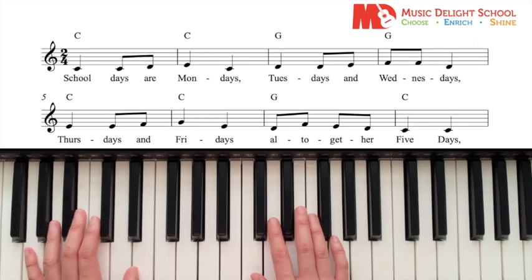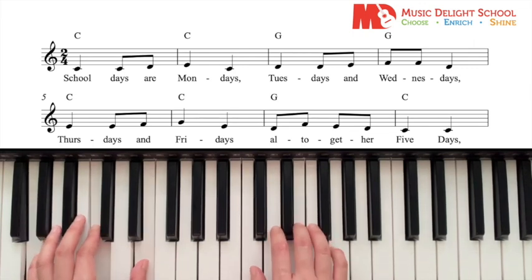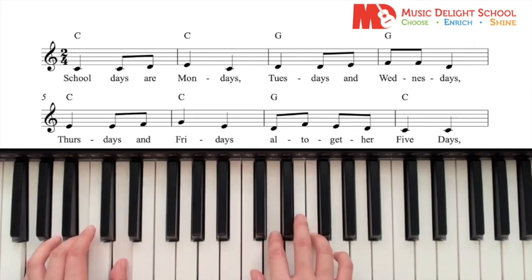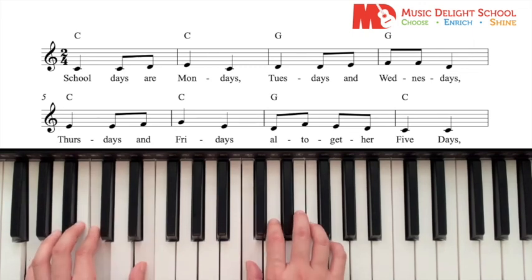Now from bar 5 to bar 8, both hands. 1 and 2 and 1 and 2 and Thursday and Fridays, all together 5 days.